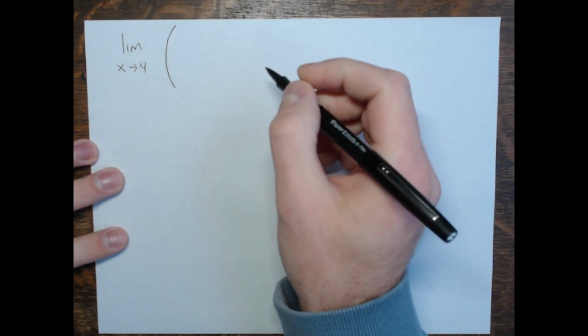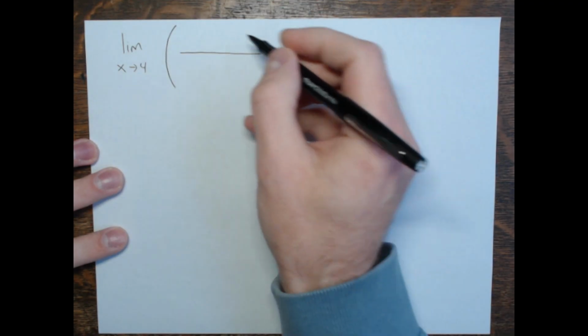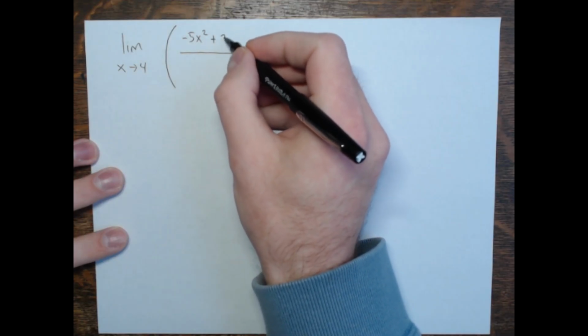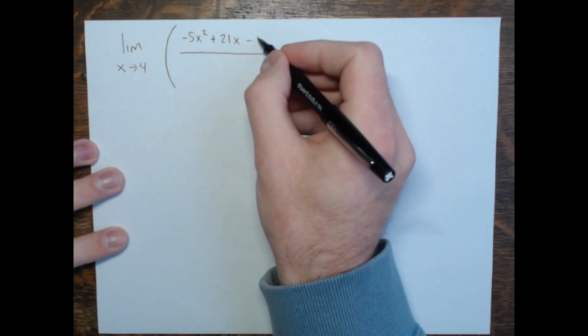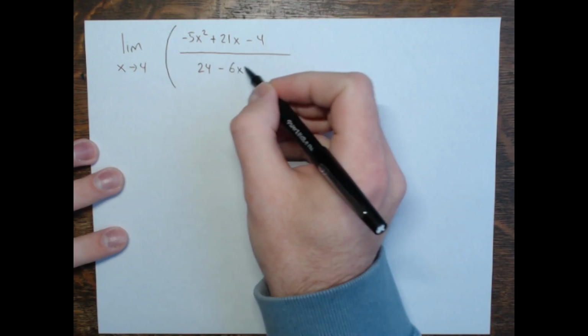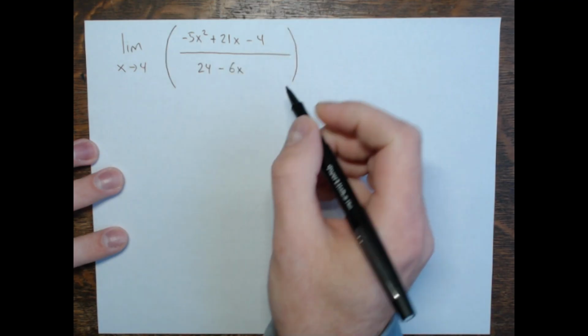X approaches 4. We've got negative 5x squared plus 21x minus 4, and then 24 minus 6x down here.